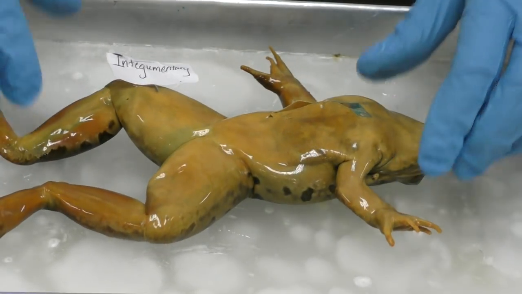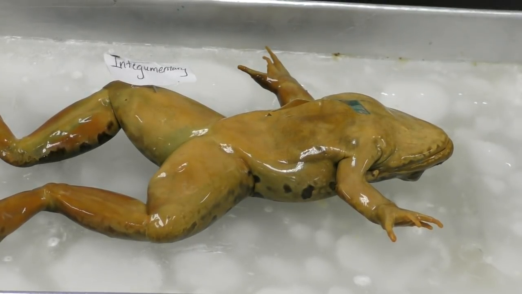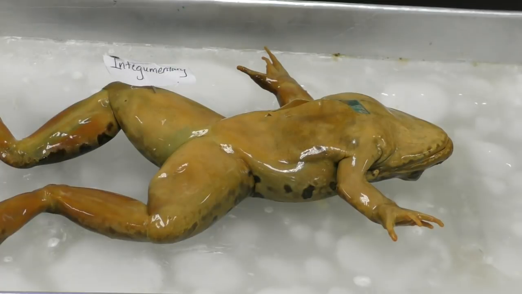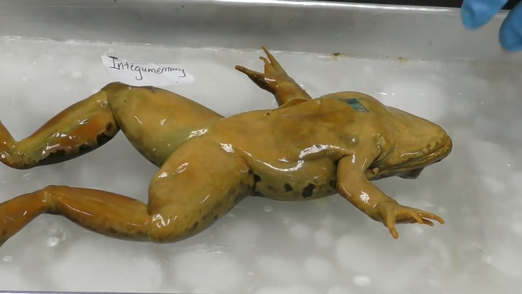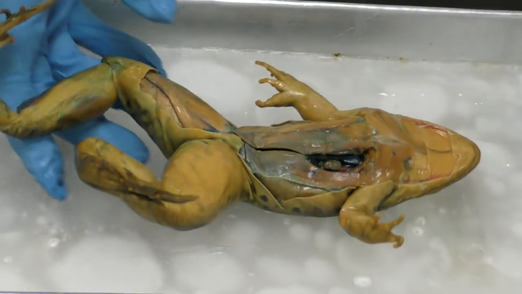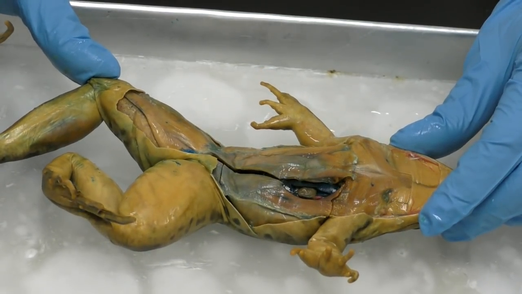Okay, underneath that layer is a very fibrous and large system that aids in movement. Okay, so I'm going to swap this frog out with the one I had started to dissect, and you can see I've removed part of the integumentary system.